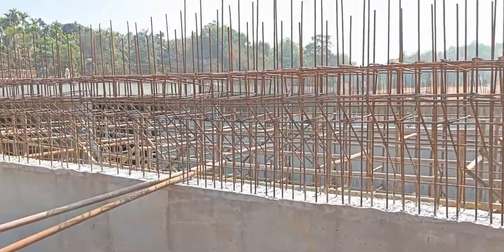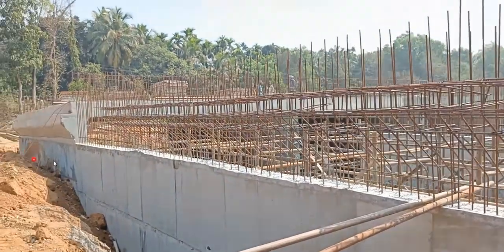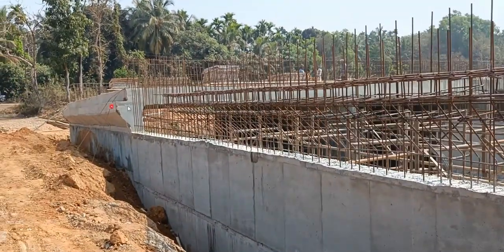So you can see on the left side what has happened. The same thing will come here also. Like here you can see the shape, no? So this is that bracket what has come. Same thing is going to come here, so that the approach slab will come and rest on this.